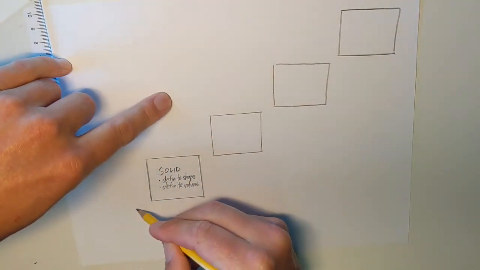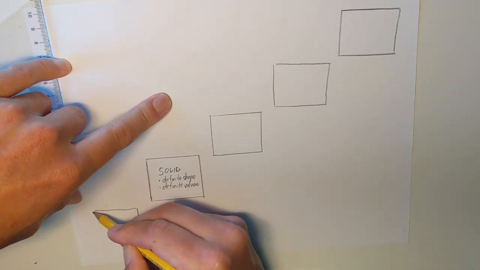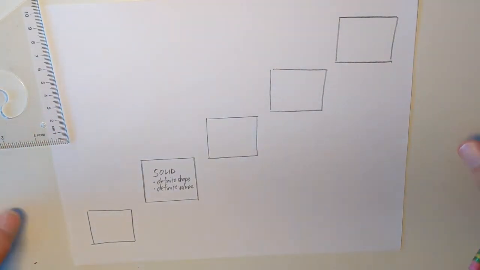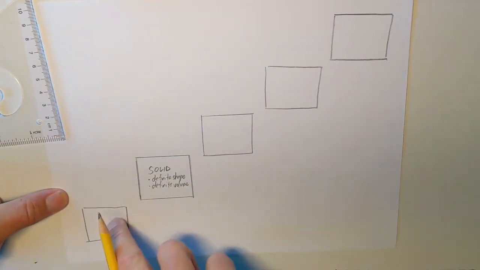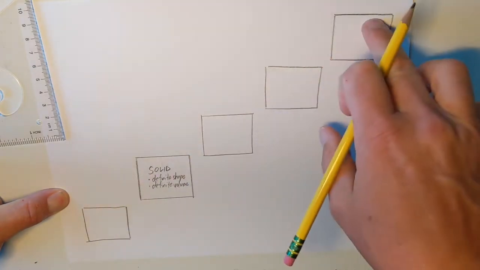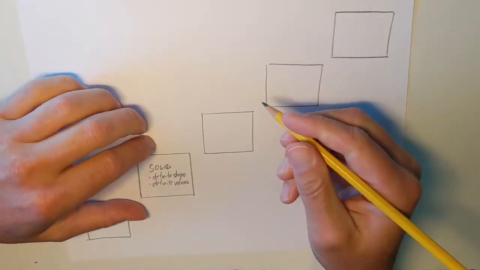And we're going to need another box down below here, like that. So we're going to have 5 different boxes going up in stair steps from the bottom left to the top right of the page, so it kind of makes a diagonal line. We started with solid, so we kind of have an idea where we're at.